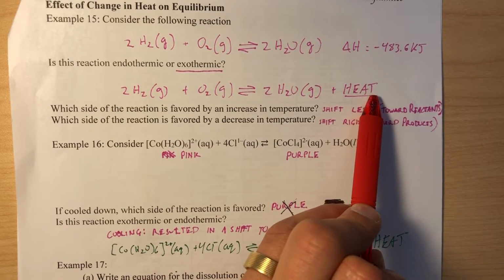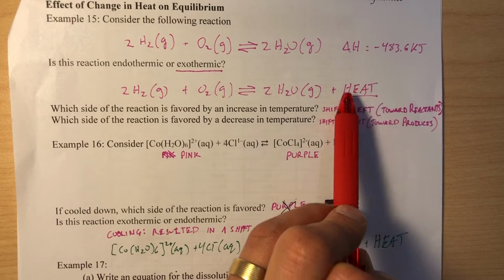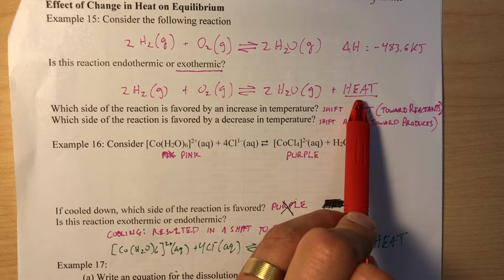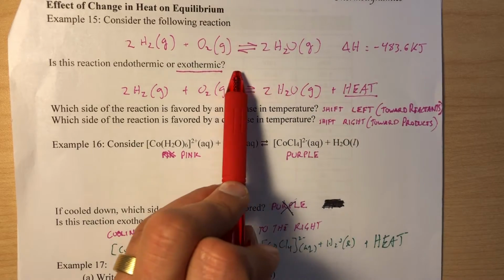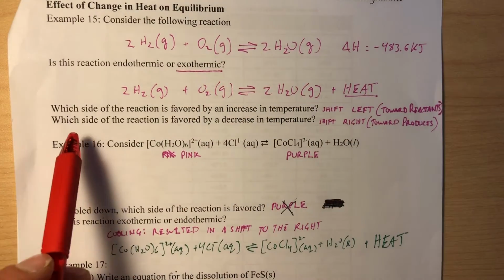And Le Chatelier's principle states that once you perturb the system, for example here, adding heat, you have to have some sort of rebound in order to re-establish equilibrium. So heat is going to increase, so we have to shift away from heat to re-establish equilibrium.